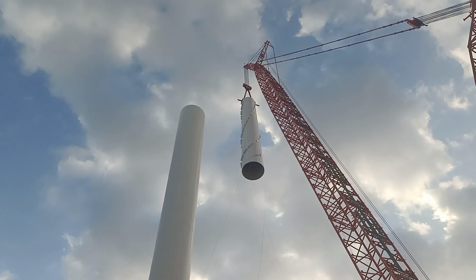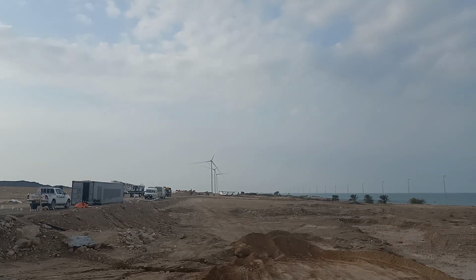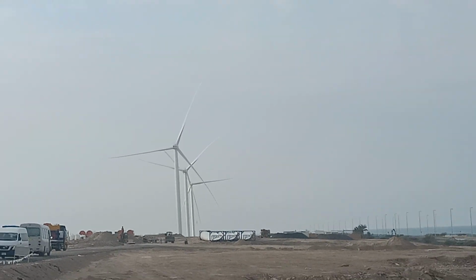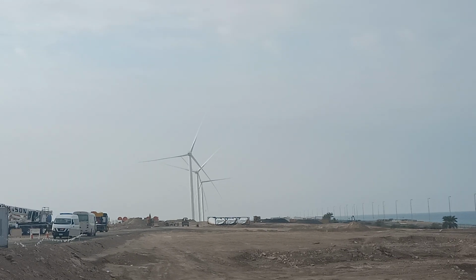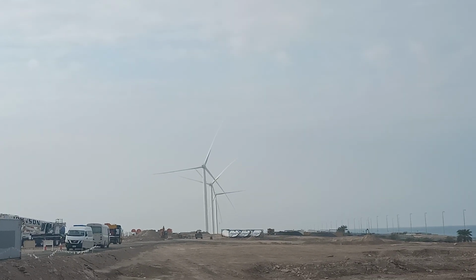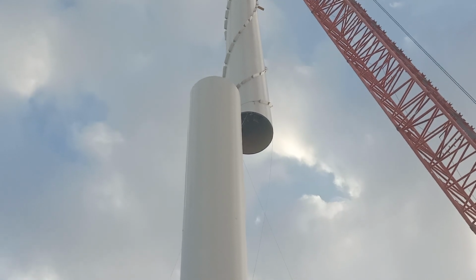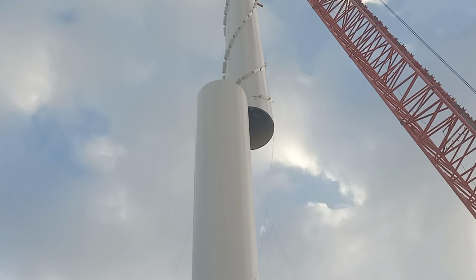It's a step by step job, an erection work. Already we have erected 3 turbines. Each turbine, as discussed, is 4.5 megawatt. It's very near now.